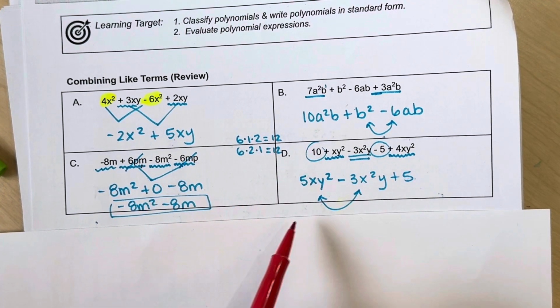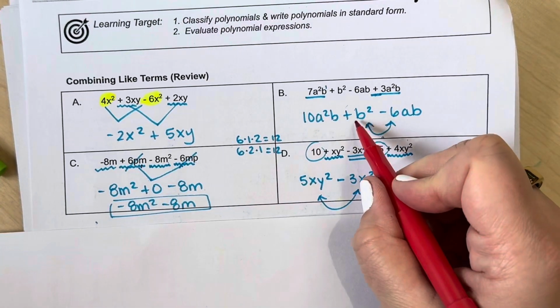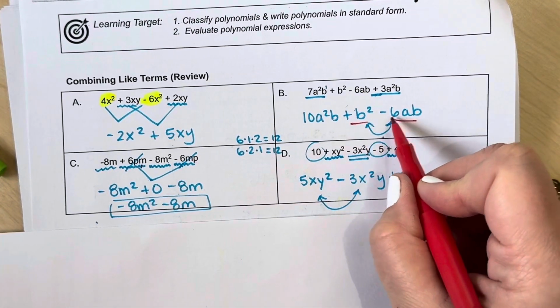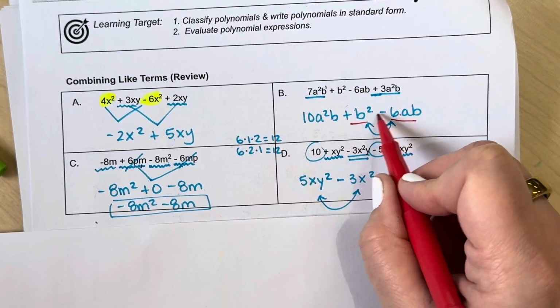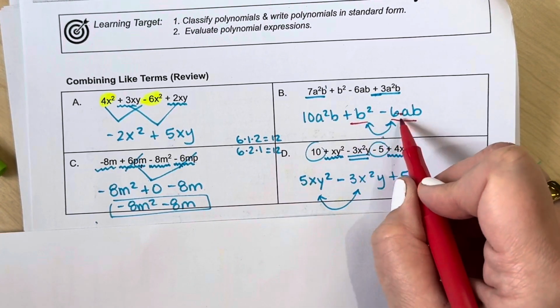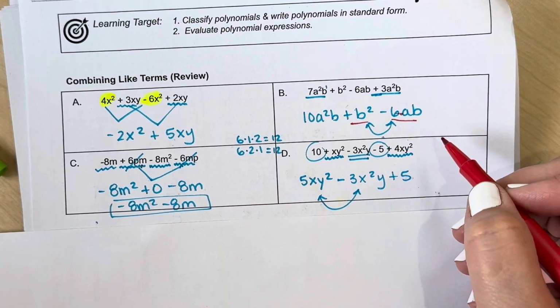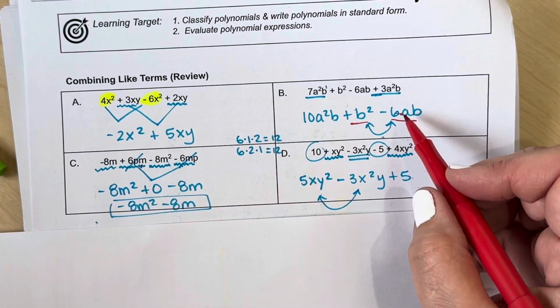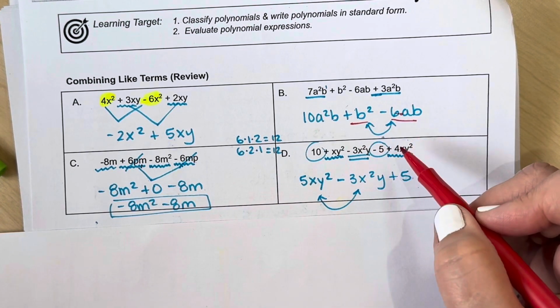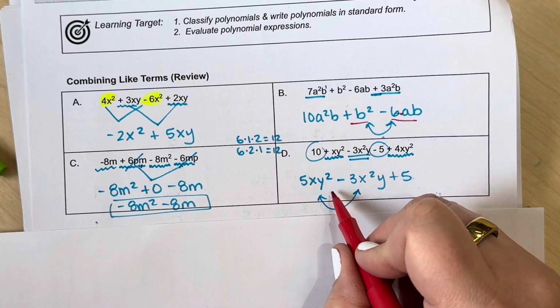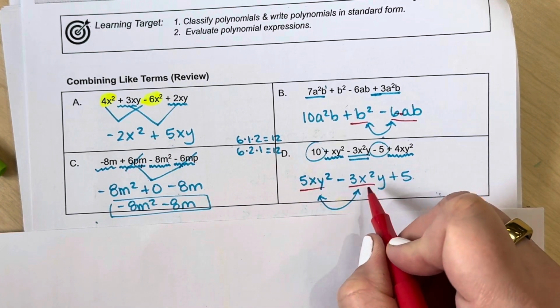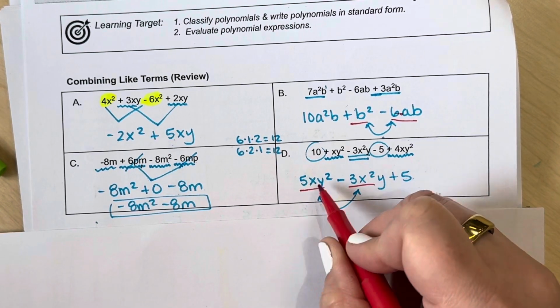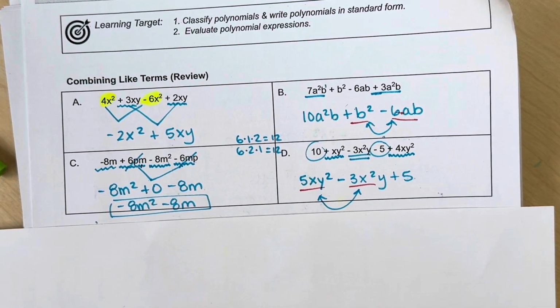I am writing these to the best of my abilities in standard form. However, you'll notice that this one and this one are kind of tied. They're both 2 degree or 2nd degree terms. So whichever one you put first, normally we go with alphabetical order, but I'm fine with whatever one you put first here. And the same thing goes with these. These are both 3rd degree terms. So whichever one you put first is your choice.